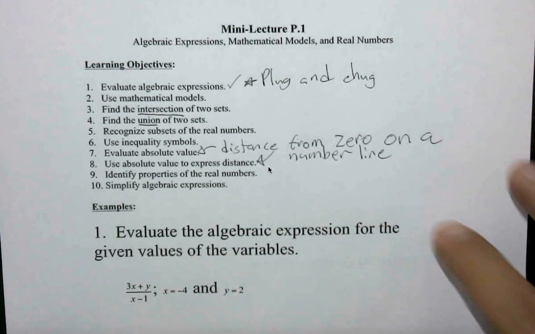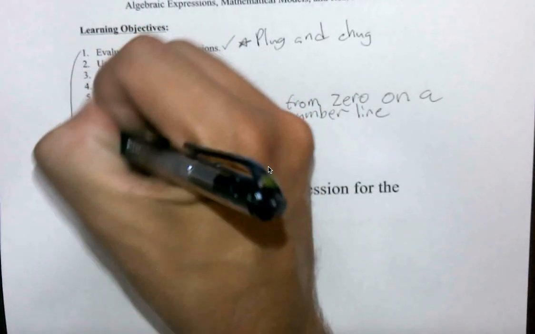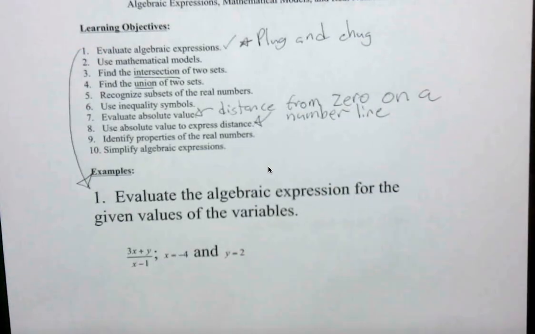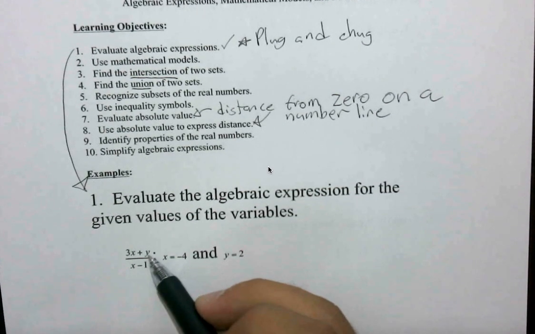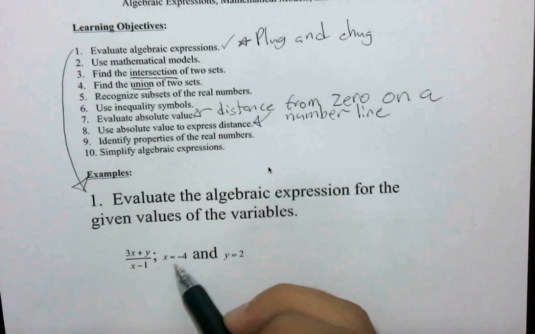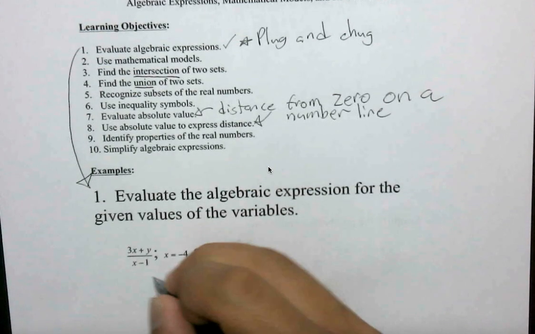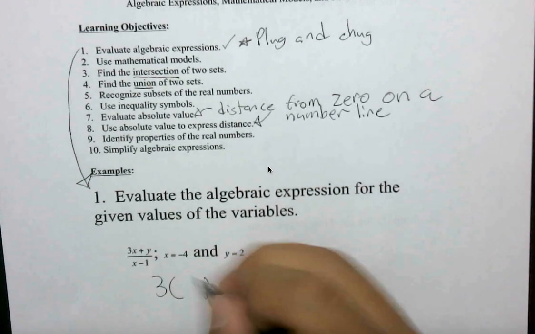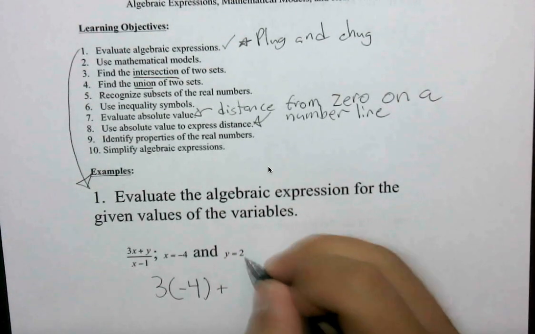So this first example has us evaluating an algebraic expression, so tying into that first objective, where we're just being given this equation here, 3x plus y, and we're dividing that with x minus 1, where they're saying x is negative 4 and y is 2. So this is pretty simple. It's saying that wherever x is, we want to write in negative 4. Wherever y is, we want to put in 2.